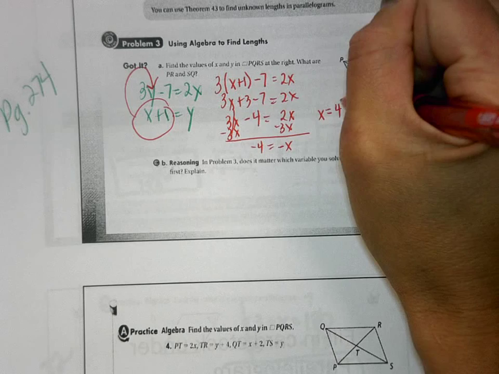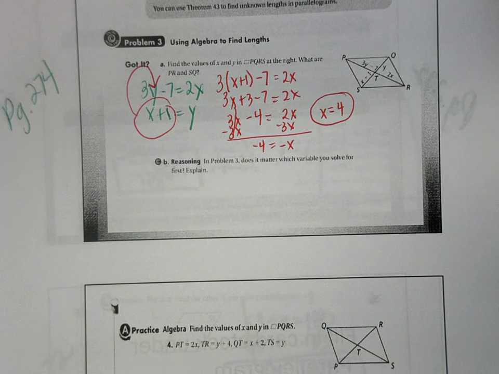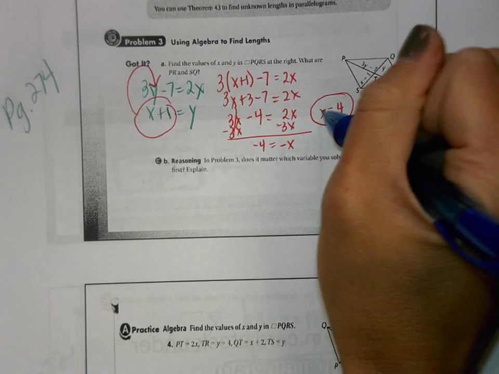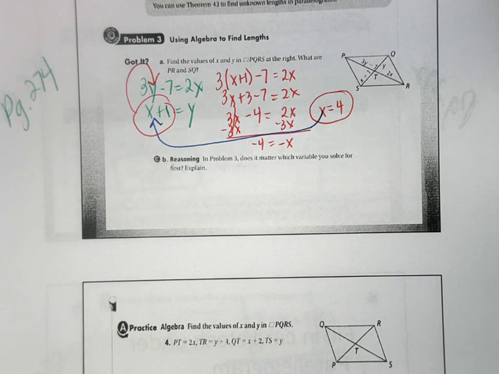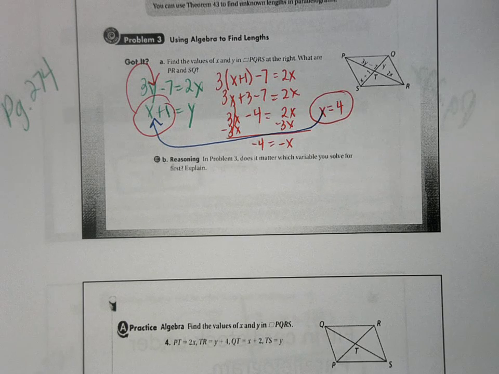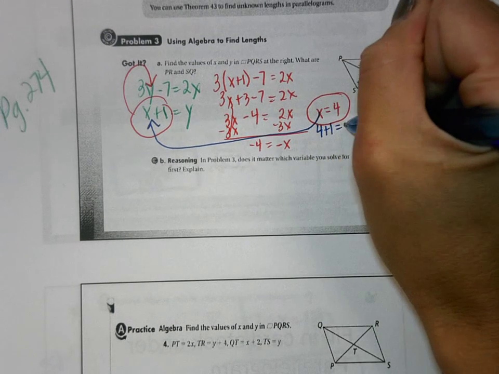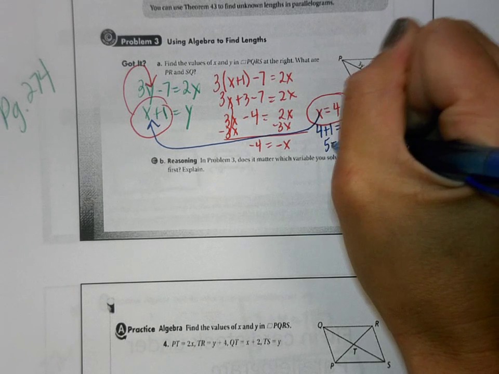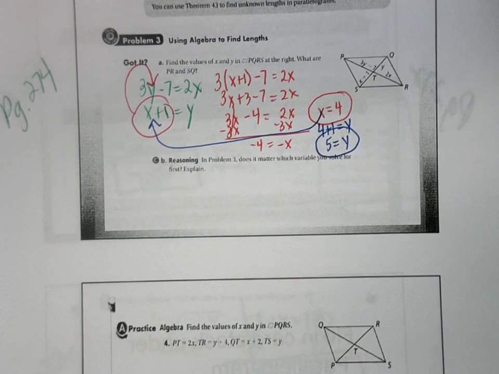Okay, so I found x, and then now what do I do? I'm going to substitute that in right there for x so that I can find y. Okay, so that means I have 4 plus 1 equals y. 5 equals y. Does anybody have questions on any of that?